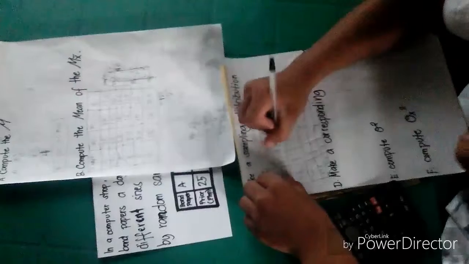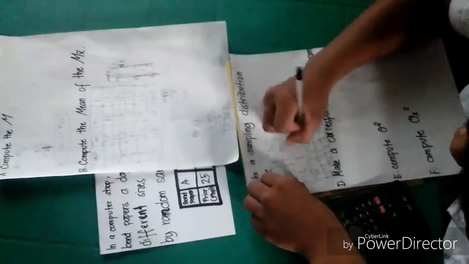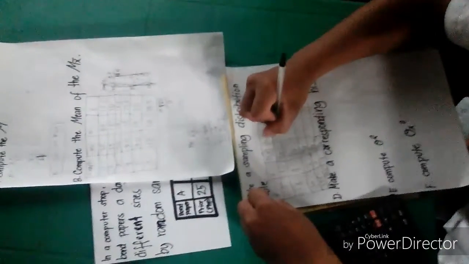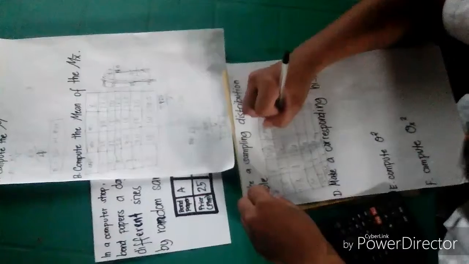The probabilities are 1 over 6, then 1 over 6, then 2 over 6, then 1 over 6, 1 over 6. Then they multiply this: 12.5 over 6. Then 17.5 over 6. Then the 20, you multiply by 2, 40 over 6. Then 22.5 over 6. Then 27.5 over 6.